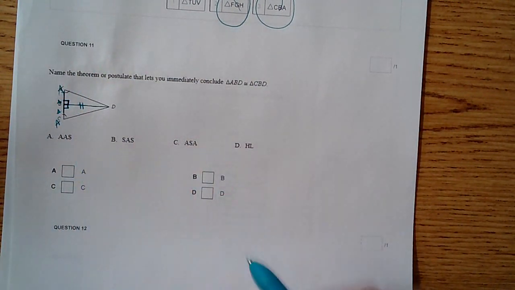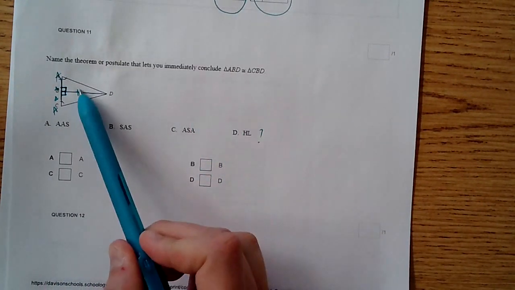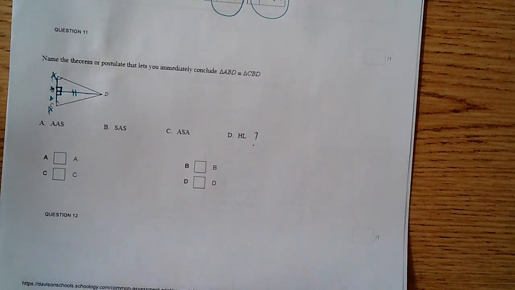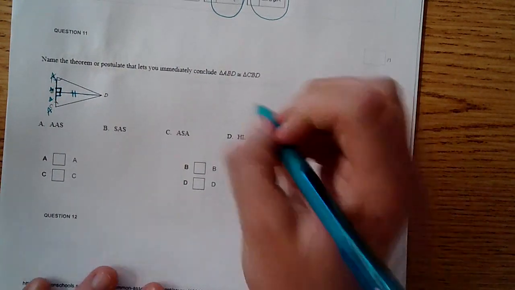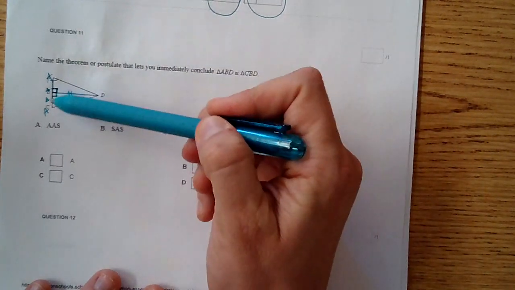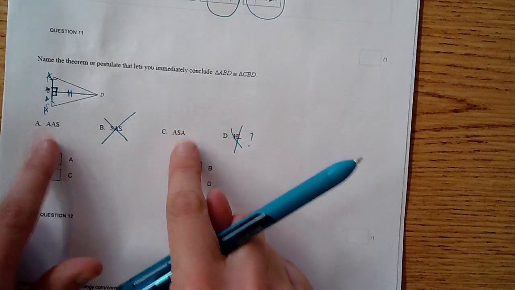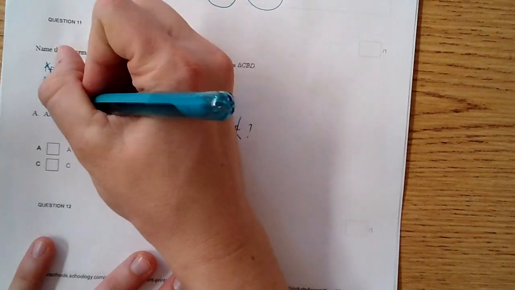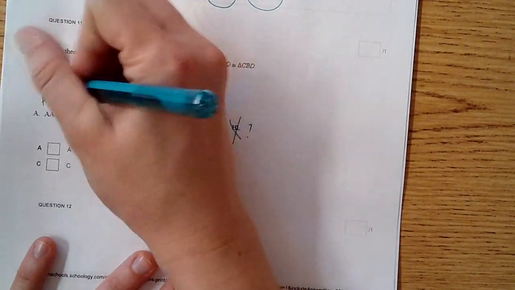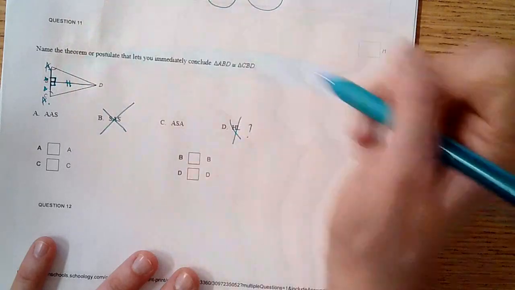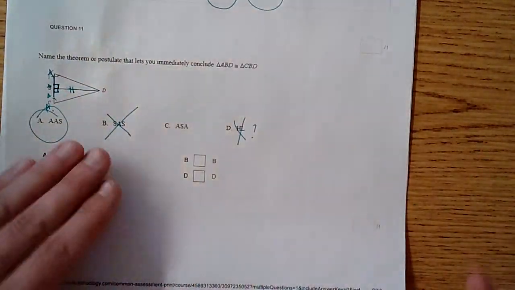So since we have 90 degrees, you might start to question HL. So if I check that though, I only have one leg. I don't have any hypotenuses marked, so it's not HL. So I have two angles and a side, so it's definitely not that one. So now we're down to angle, angle, side and angle, side, angle. Angle, angle, side. That side is not included in between, so it is angle, angle, side.